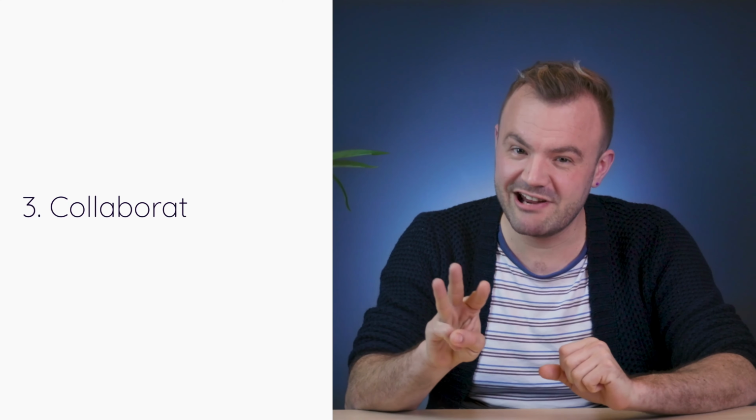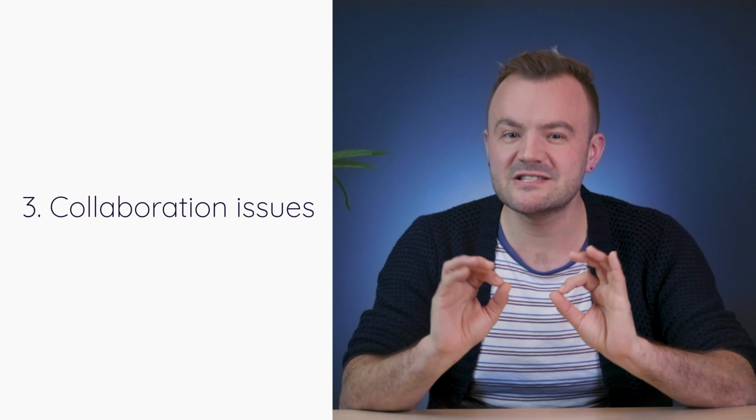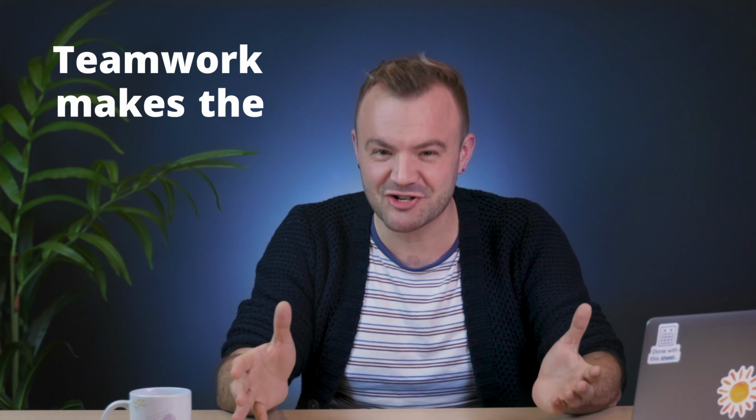Up next, number 3, collaboration issues. As we all know, teamwork makes the dream work, but not if everyone's getting in each other's way. Have you ever tried to edit something or return to a spreadsheet only to find that another colleague has decided to rearrange the columns or change the formatting? Kind of frustrating, right? If everyone's working from the same spreadsheet, there's no way for everyone to set up the data in a way that's convenient for them.